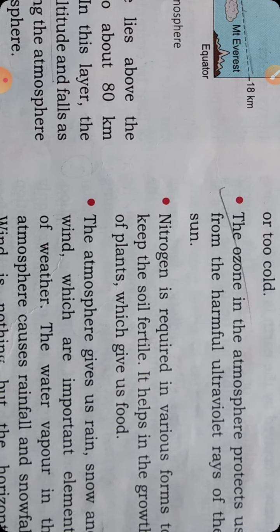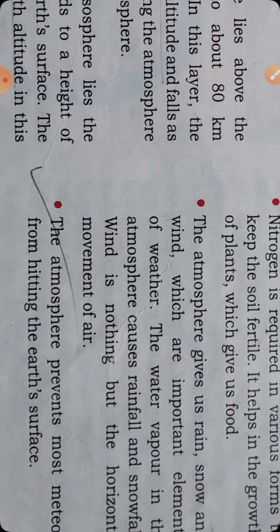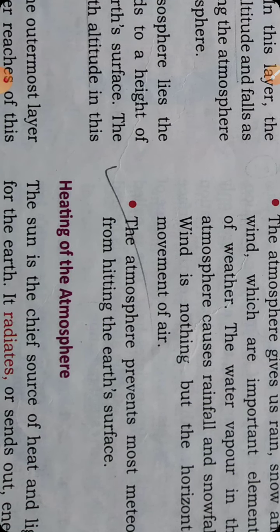Nitrogen is required in various forms to keep the soil fertile. It helps in the growth of the plants which give us food. And the second last point, the atmosphere gives us rain, snow, and wind, which are important elements of weather. The water vapor in the atmosphere causes rainfall and snowfall. Wind is nothing but the horizontal movement of air. So that is why the atmosphere is very important.